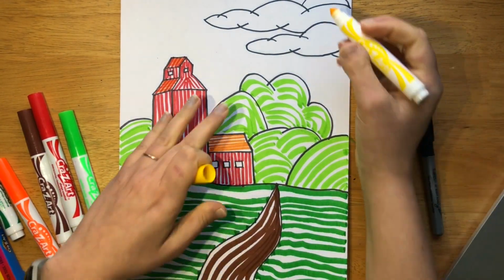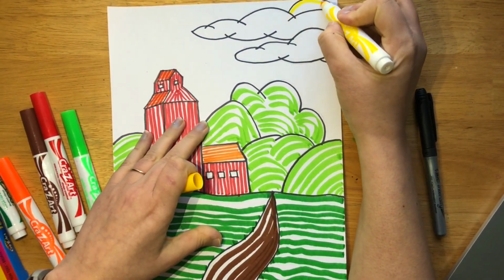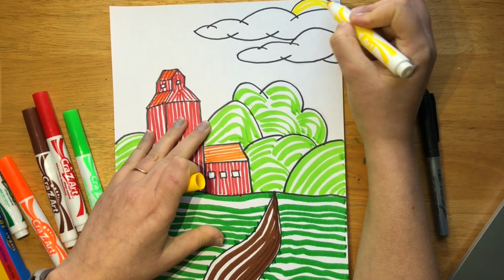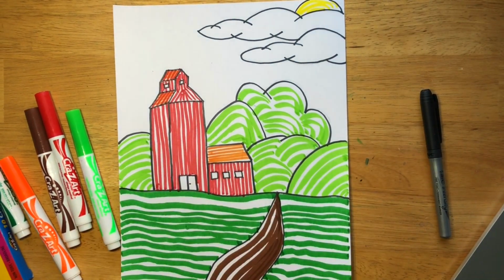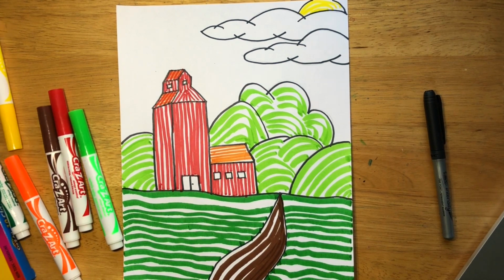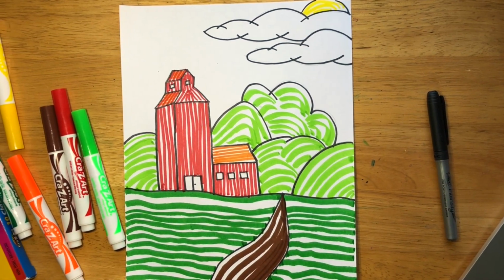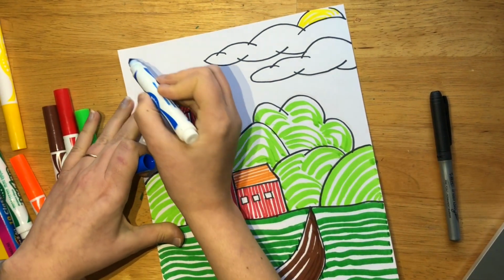Now for the sun, keeping that same idea of the lines. And I'm going to do the sky.